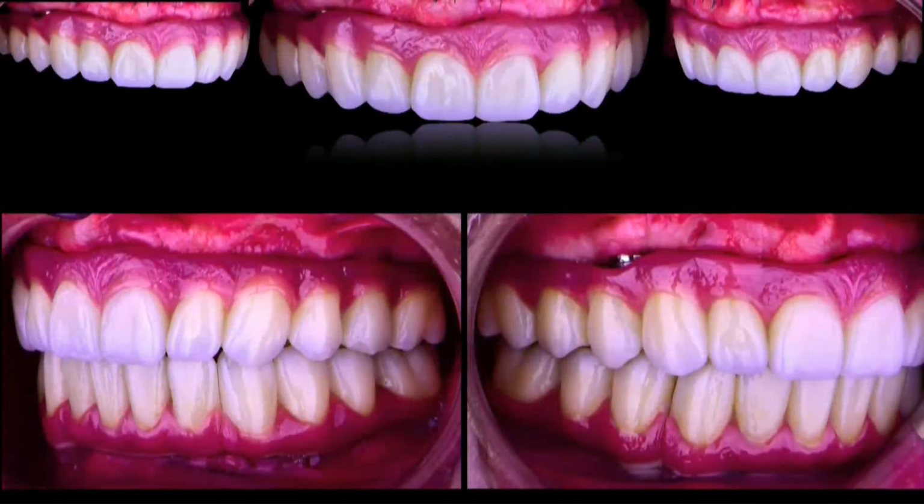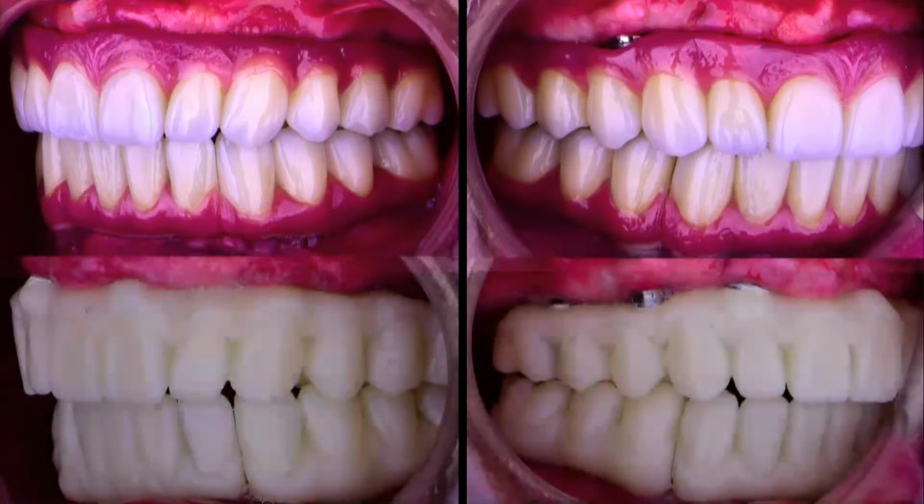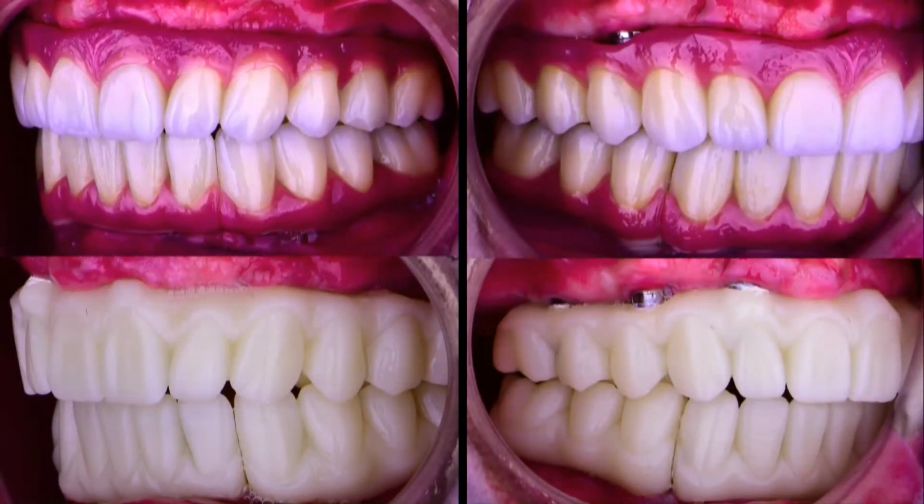And this is how the patient looks after. And when we compare our after to the prototype, we see that we don't have much of a difference, especially when we replicate things very accurately. You do see spaces in the laterals and centrals, and we purposefully did that because we wanted to keep space for layering the lithium disilicate later.